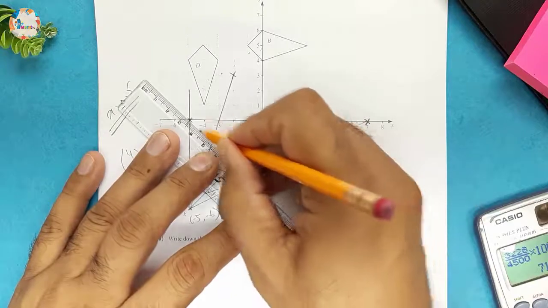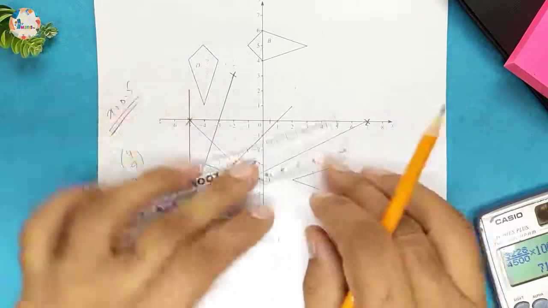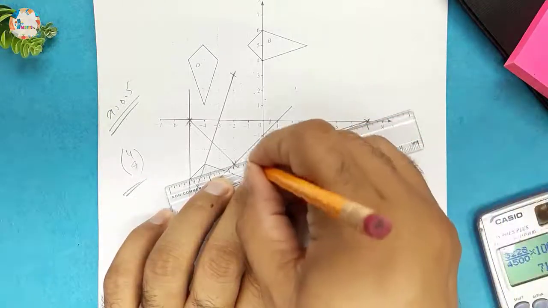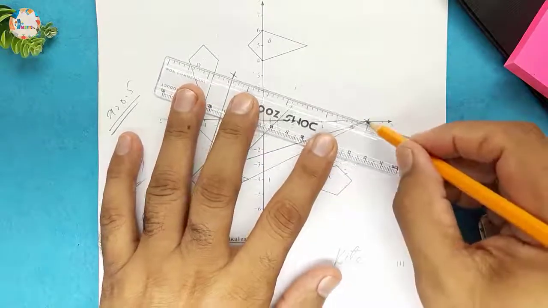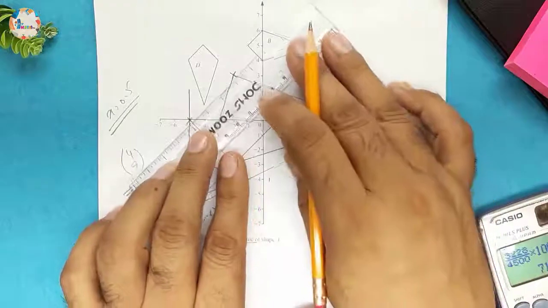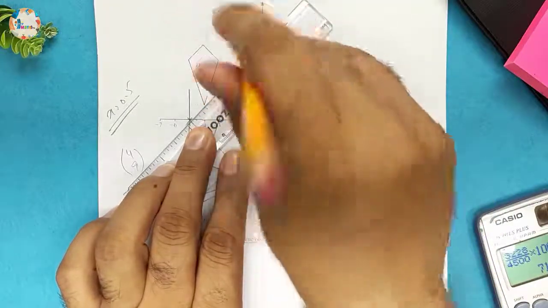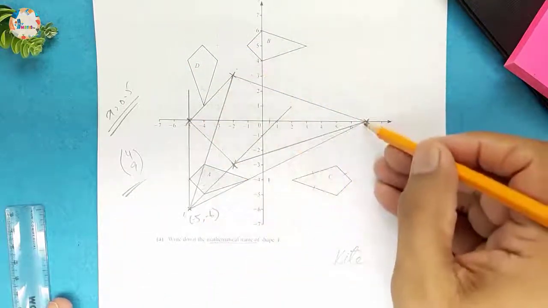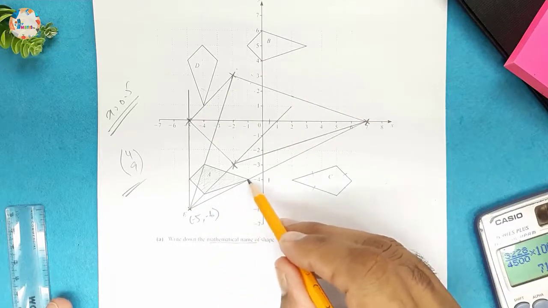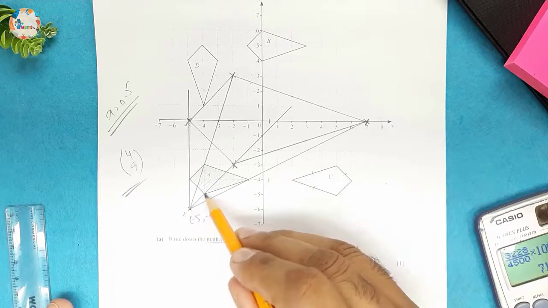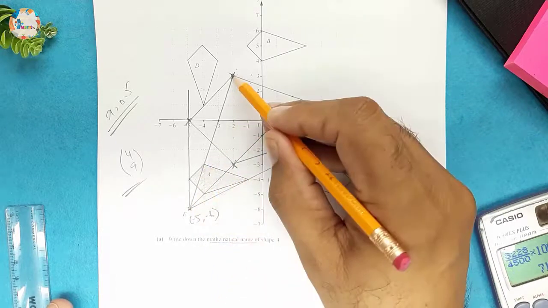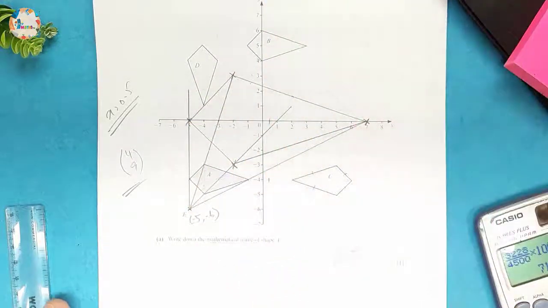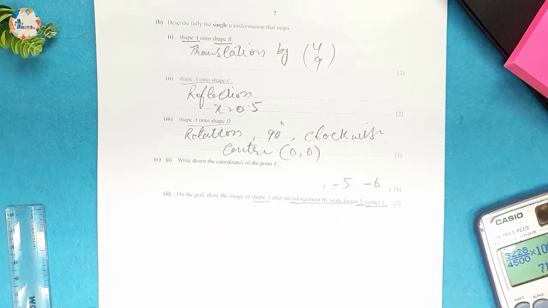Hopefully you are understanding each and everything. So this will be the second line which we can join with this point, then we can join with this one, and the last line will be this one. You can see all the vertices are shifting on the same line. This vertex is shifting on the same line. This vertex is also shifting on the same line. So this drawing is enlarged by scale factor 3. Hopefully you understood this.